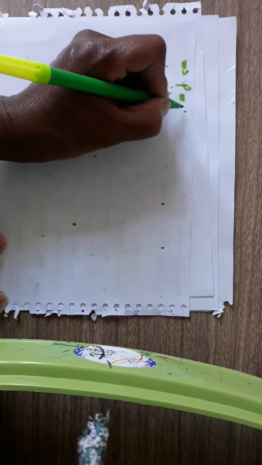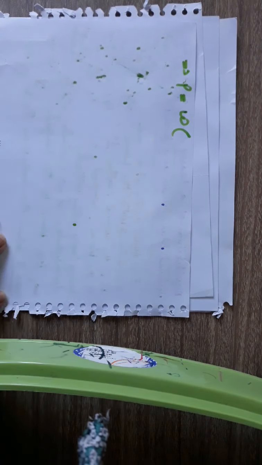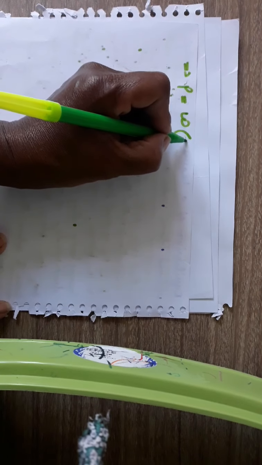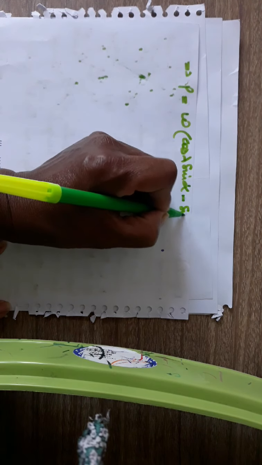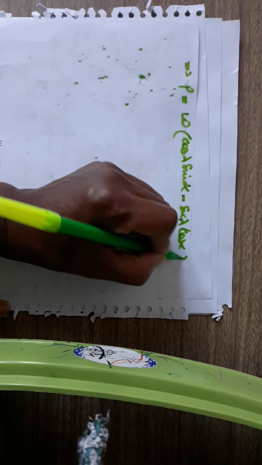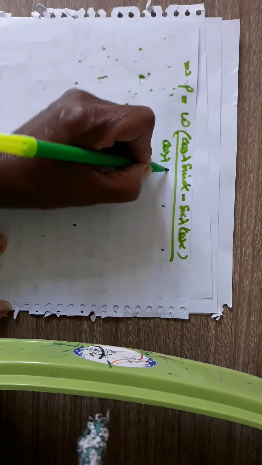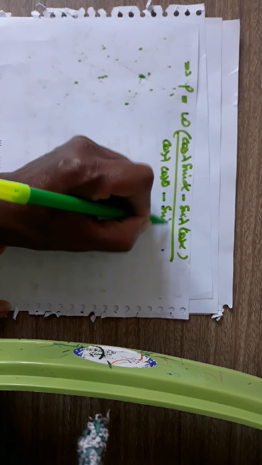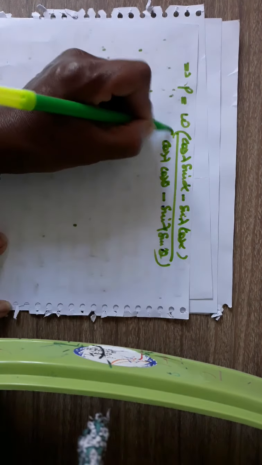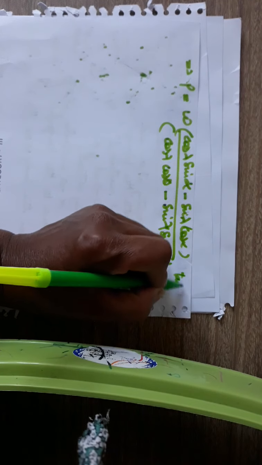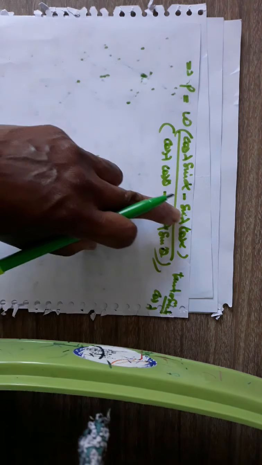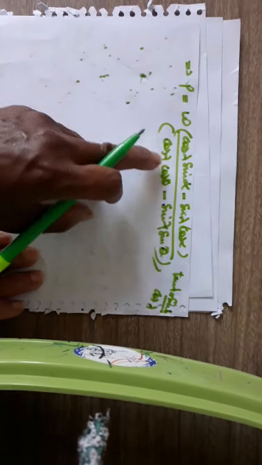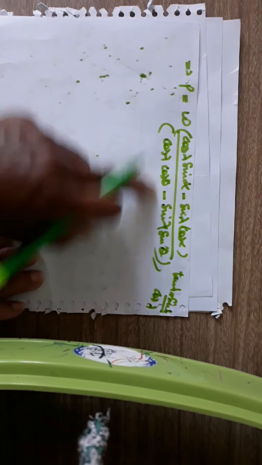So P is equal to W times cos lambda sine alpha minus sine lambda cos alpha, divided by cos lambda cos theta minus sine lambda sine theta, replacing tan lambda by sine lambda upon cos lambda. When you take the LCM, the cos lambda from the numerator and the denominator gets cancelled.